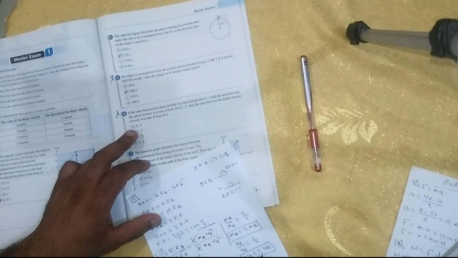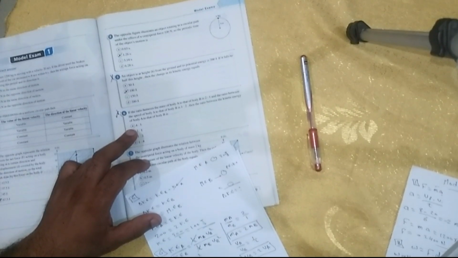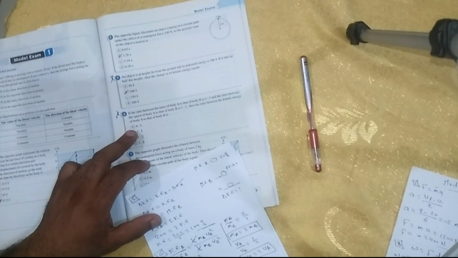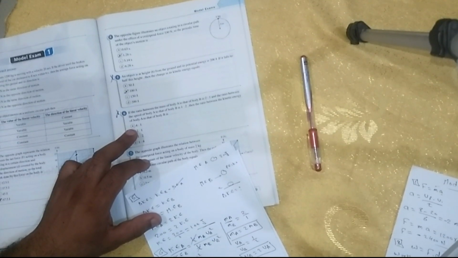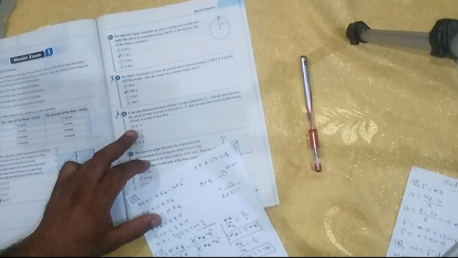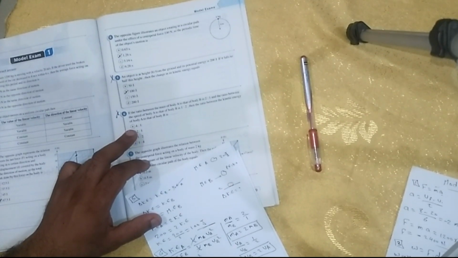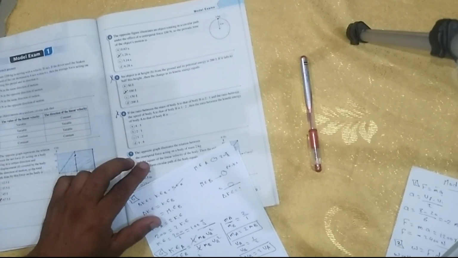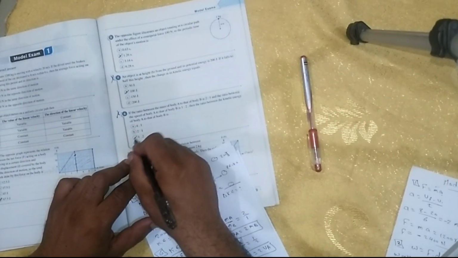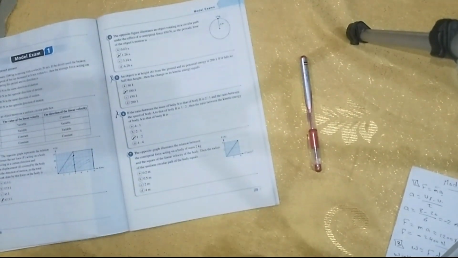Substitute VB with 2 VA, all to the power 2. MB cancels with MB. 2 VA square over 4 VA square, VA cancels with VA. 2 over 4 equals 1 over 2, 1 to 2. The third choice.